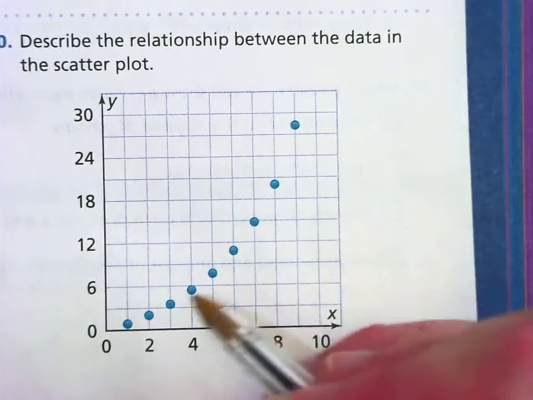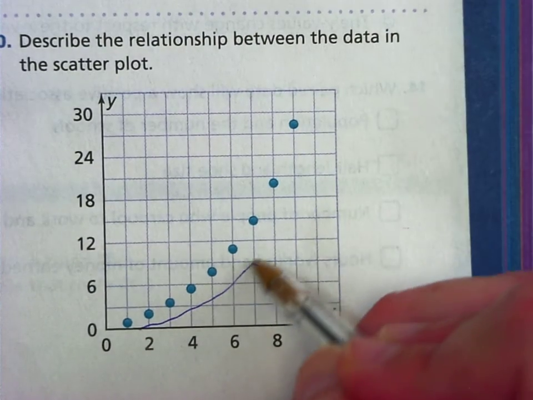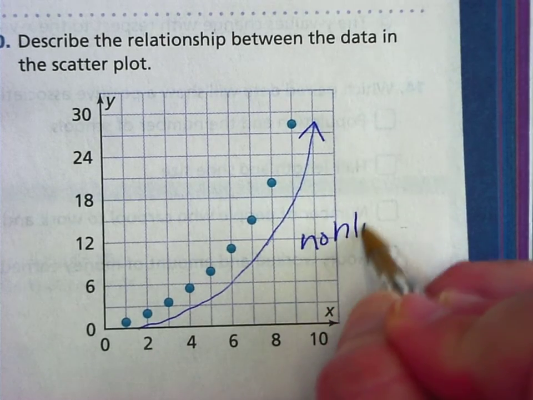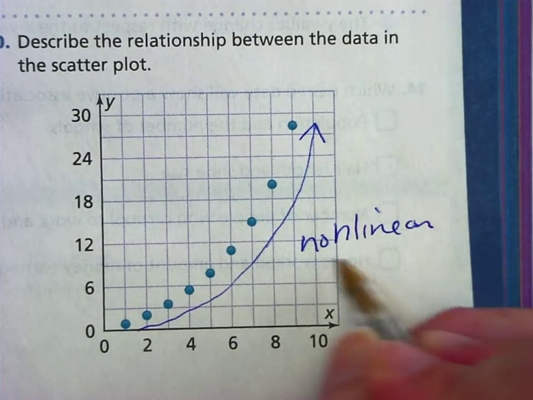Whereas if you look at this next one, number 10, we can definitely see that this data is forming more of a curve. So we call that non-linear, not straight. Okay, so let's just do a couple more.